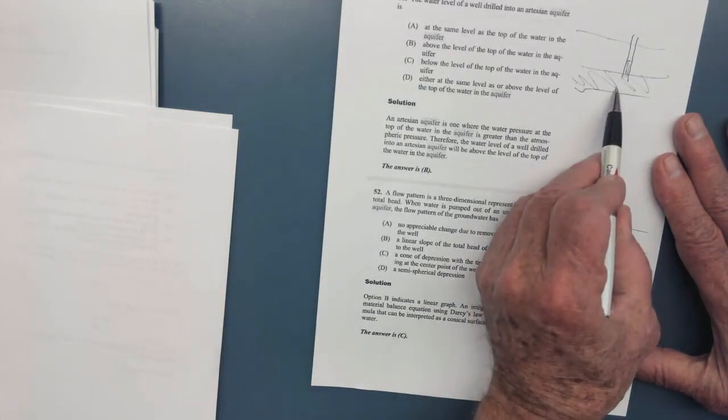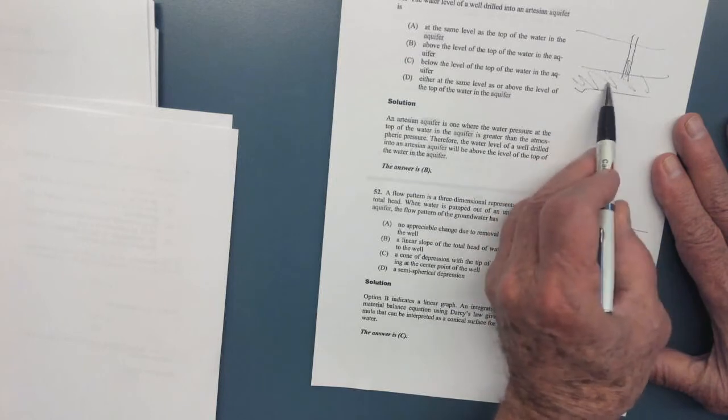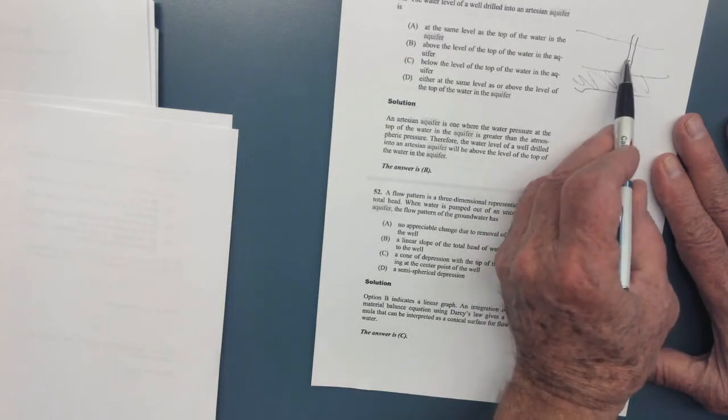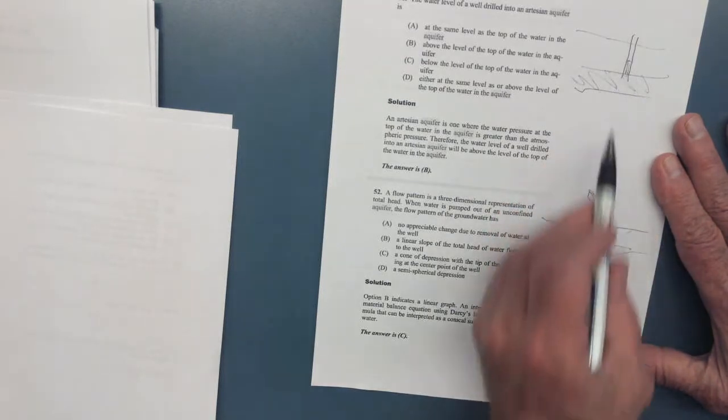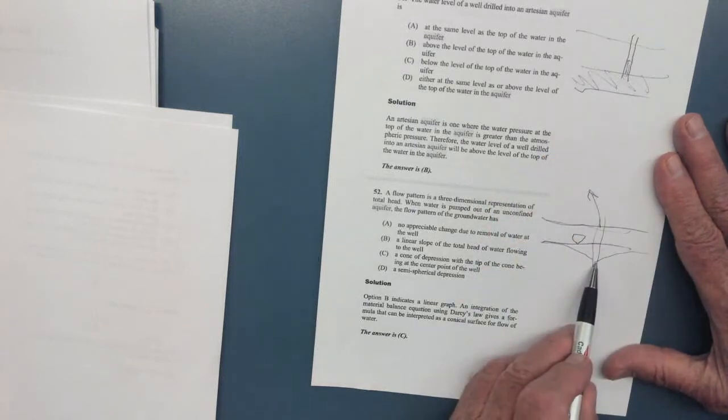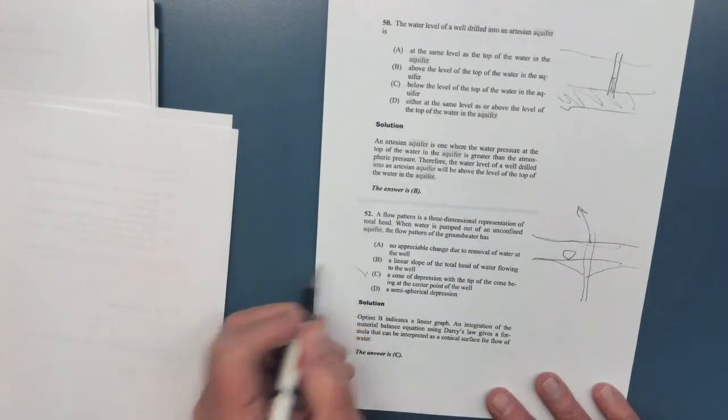That's different than a confined aquifer. You're not depressing the water here, because the water is like in a pipe. You could depress the head, but you can't depress the water in here. So here you do, though. This is water. So you're doing this, and it's radial flow. It's a cone of depression. It looks like a cone. It's an inverted cone. So again, it's C. The answer is C.